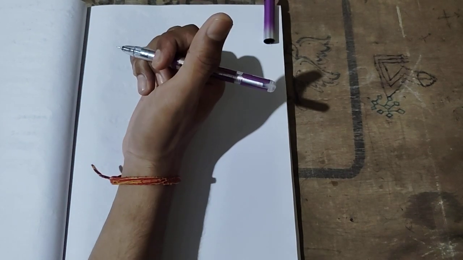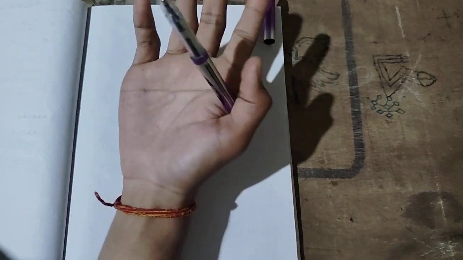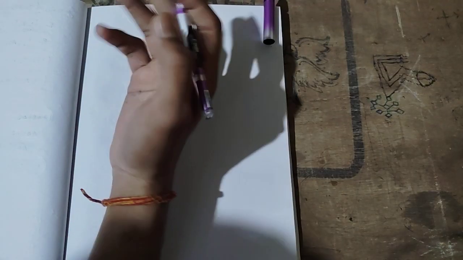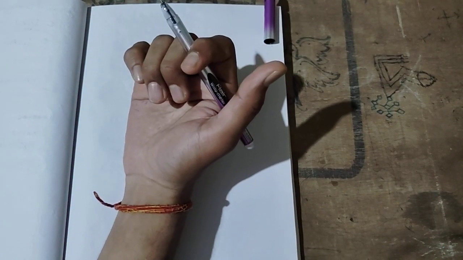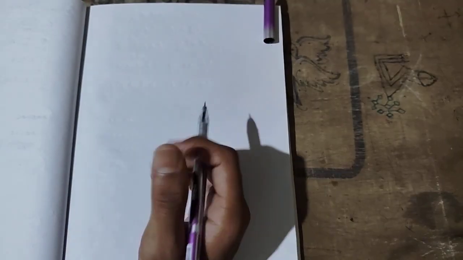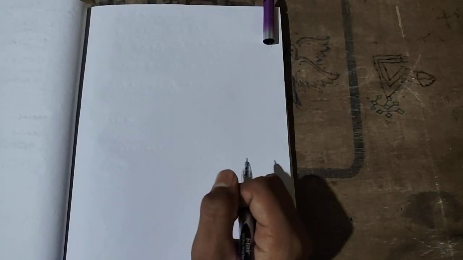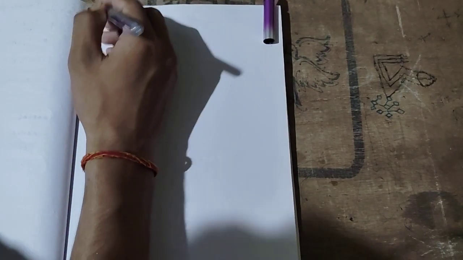We have studied what right angles are. Now we have to measure them, and how we can measure using any instrument we haven't defined yet.